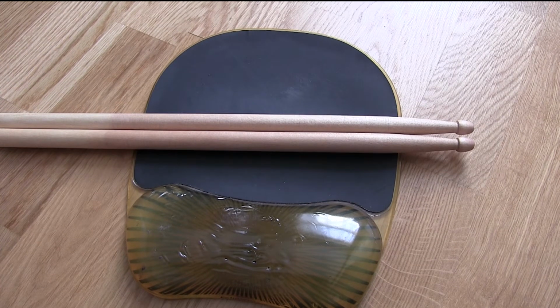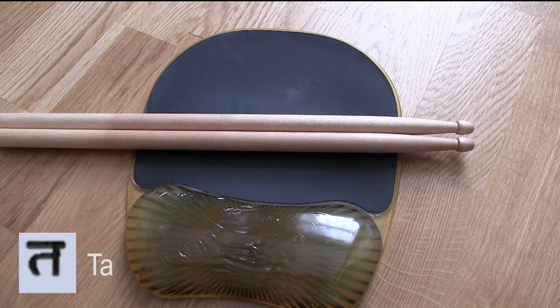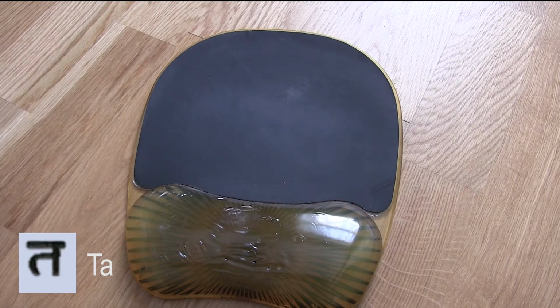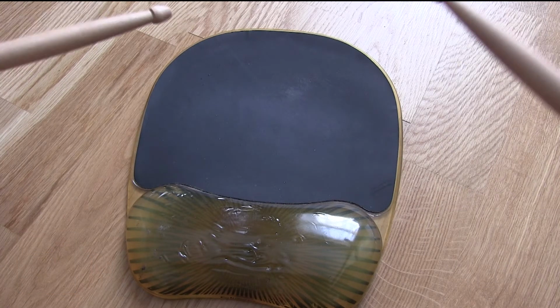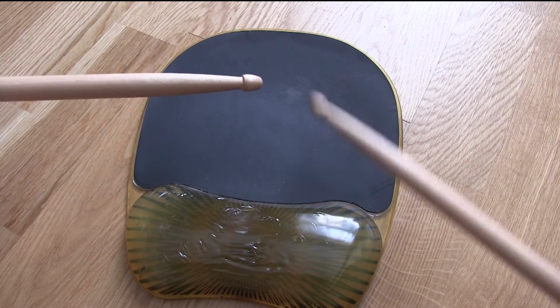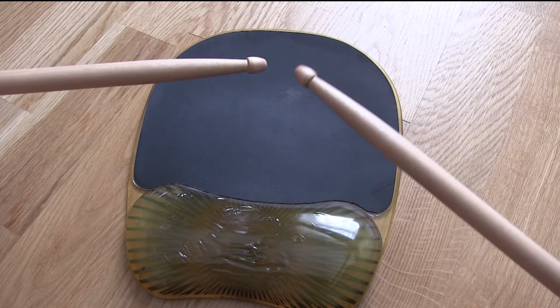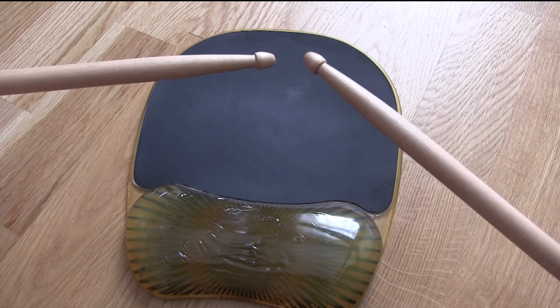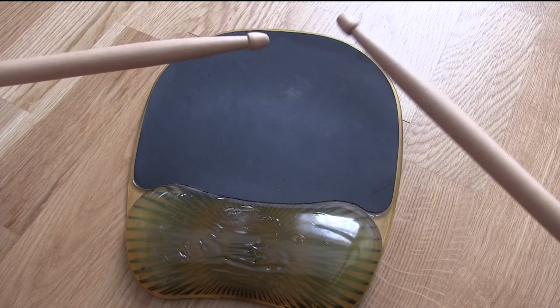The first note is the most basic of all. It is ta. It is just a single tankara like this. Ta, ta, ta, ta.